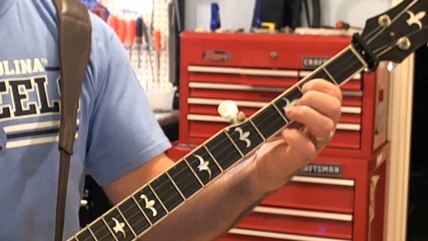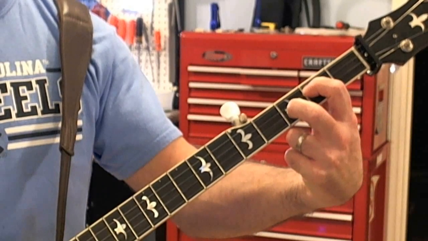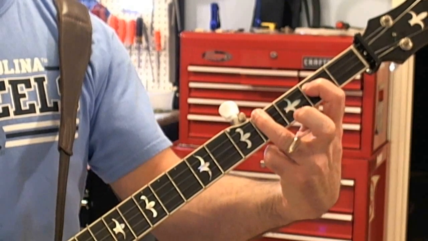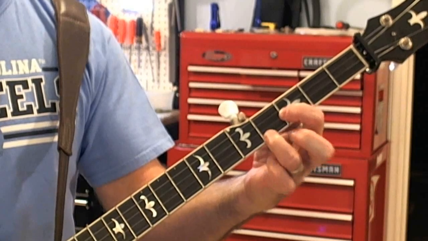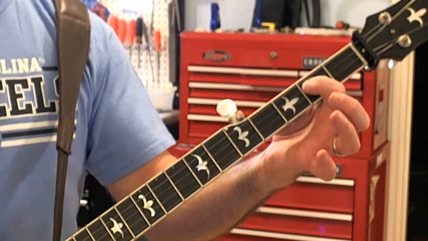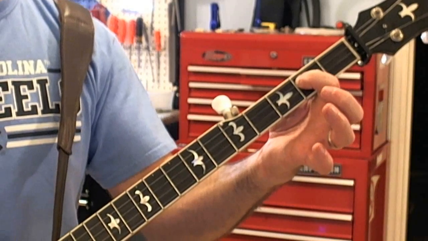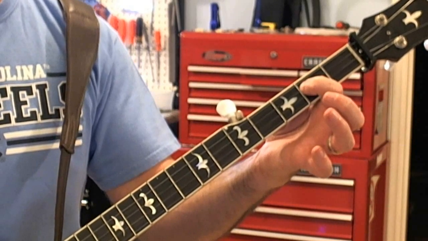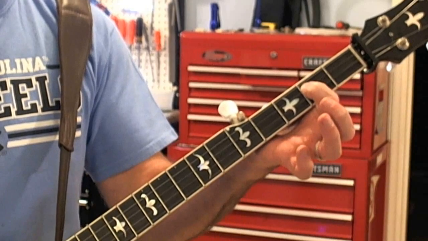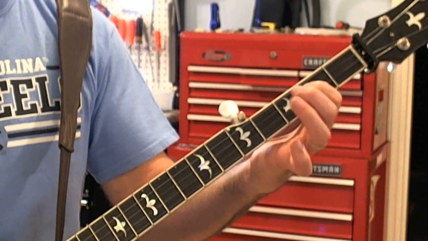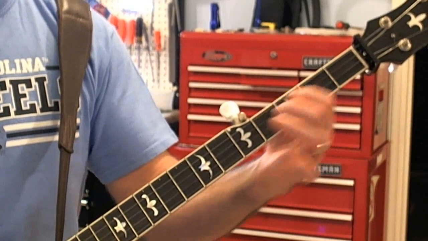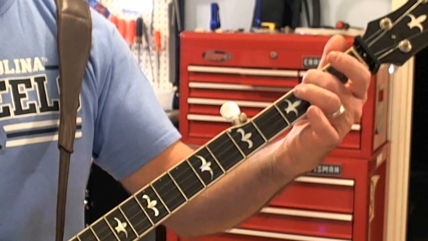Once I have that A note down, I have to decide, do I want to play a partial D? There's a lot of different ways you can play partials of D, but I'm using the A note as a way to get from C to D, so I want to make sure I include the A note in my pattern, because if I don't, then I'm basically wasting that note. So let me try something.